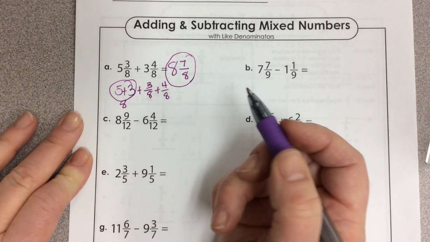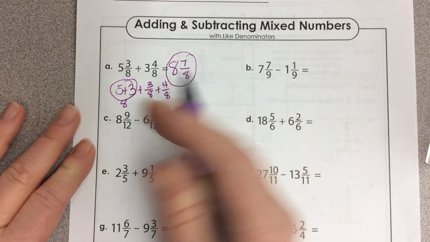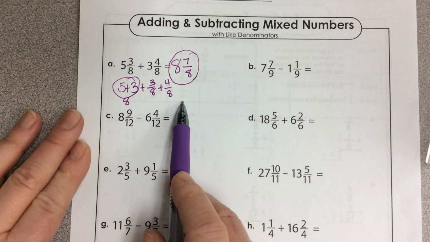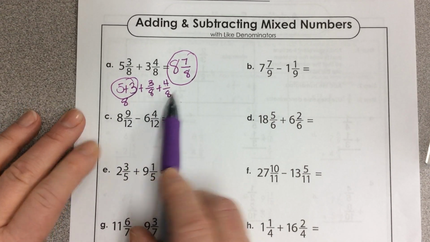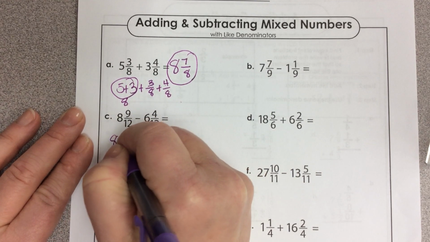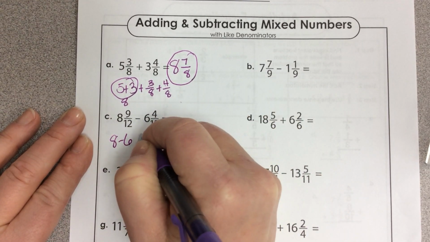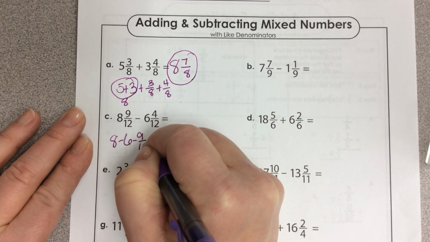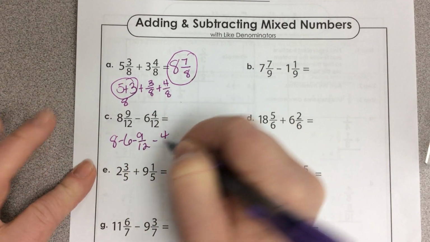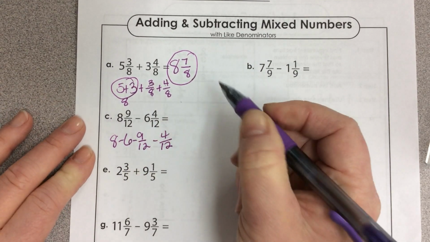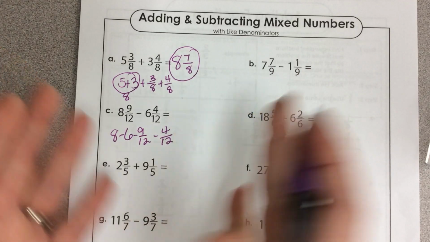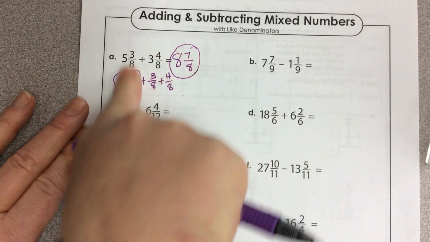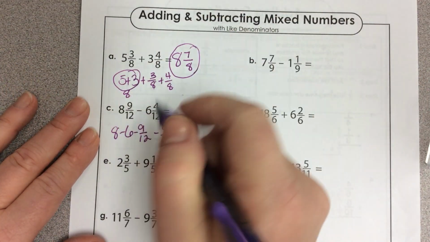This is now with subtraction. You have to make sure your numbers stay in the same order. In addition, you don't. Now, you can still do this. You can still do 8 minus 6, and then 9 twelfths minus 4 twelfths. But you can't rearrange that order, whereas with the multiplication, it really wouldn't matter what came first.